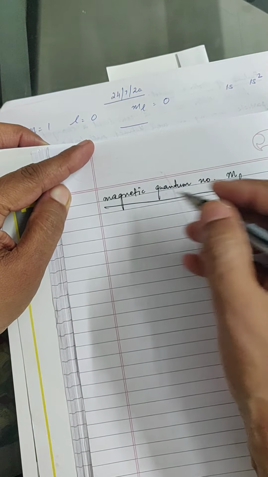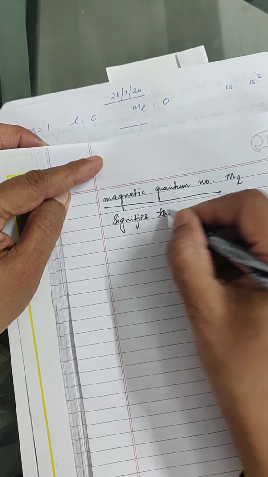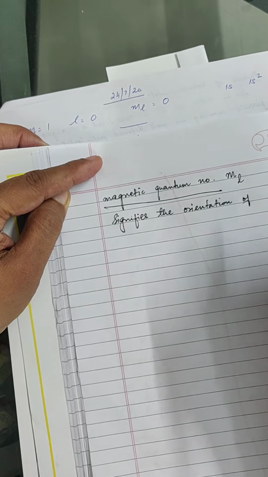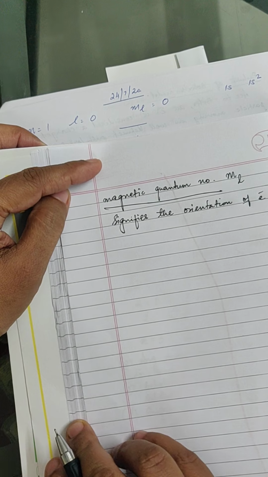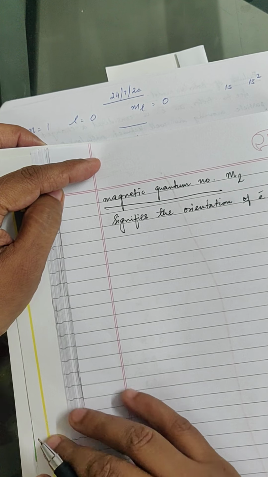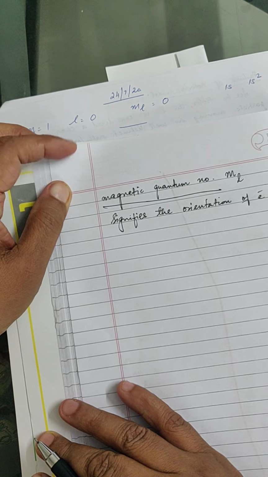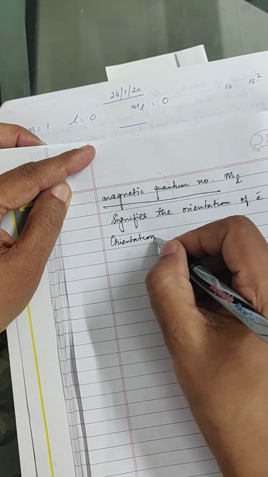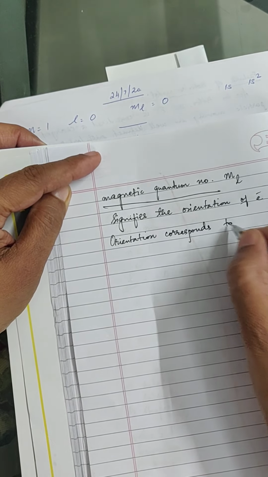The magnetic quantum number signifies the orientation of an electron. Or you can say this orientation corresponds to orbital.